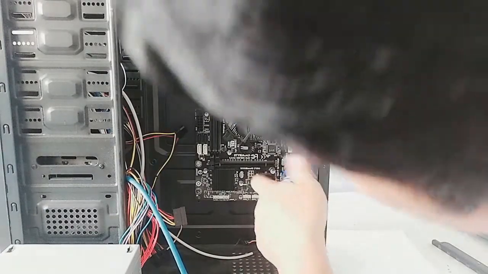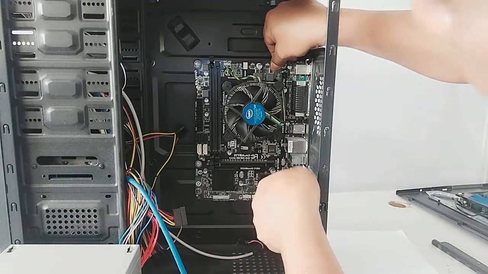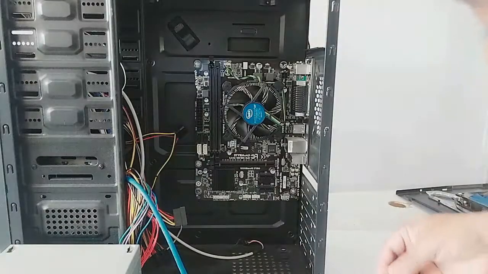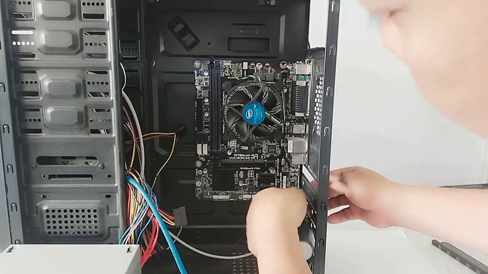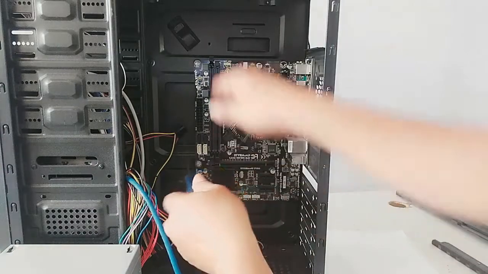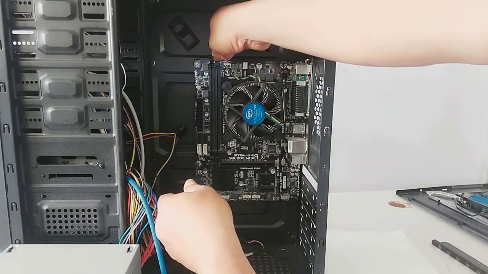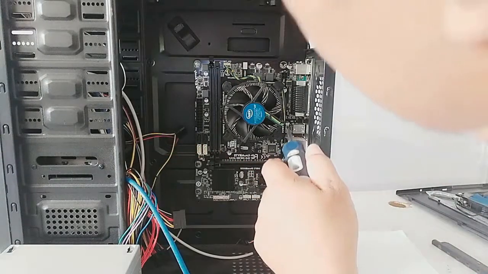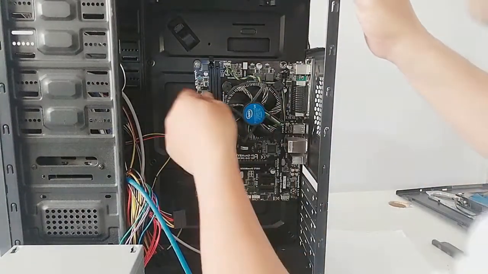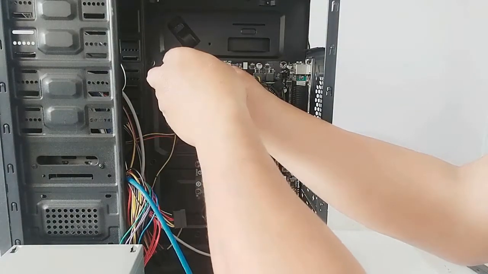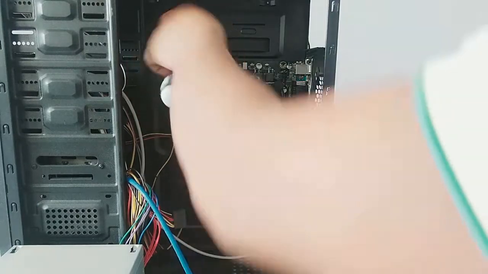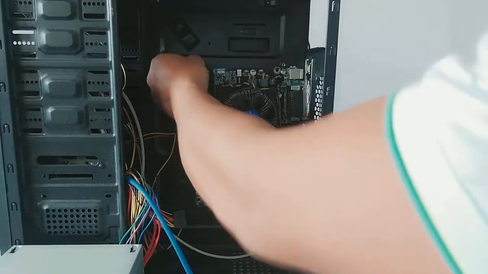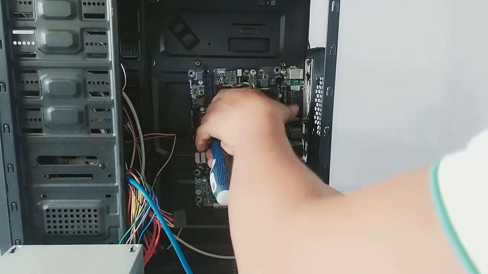After removing this, when you remove the motherboard, make sure that all of the screws are actually removed.